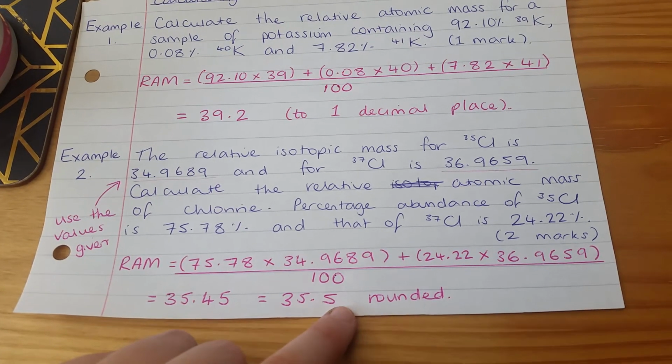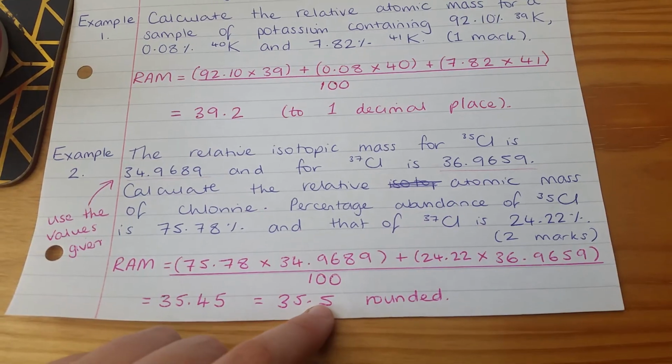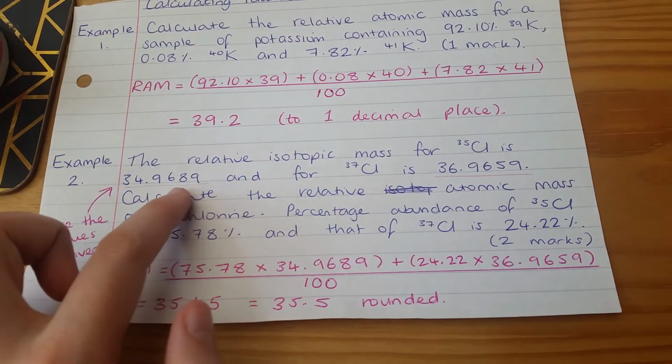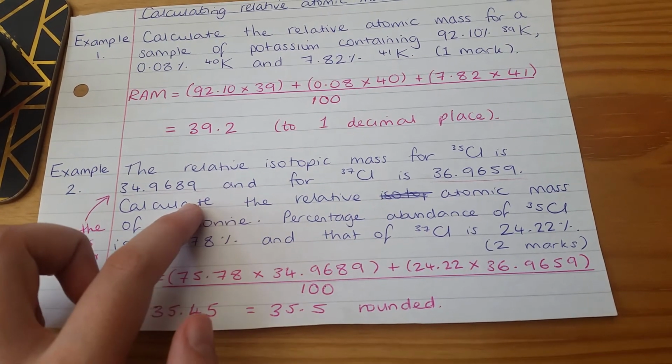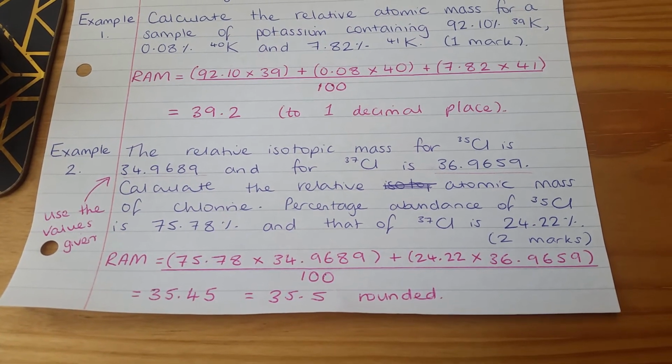So really, if we're using mass numbers to 1 decimal place, it makes no difference whether we use 4 decimal place, really accurate ones, or 1 decimal place values.